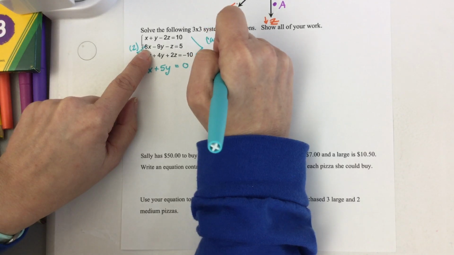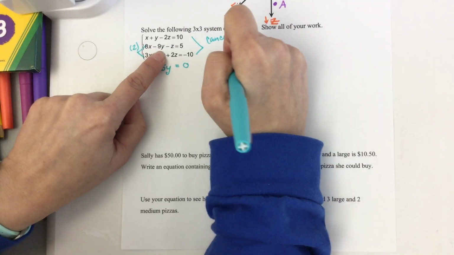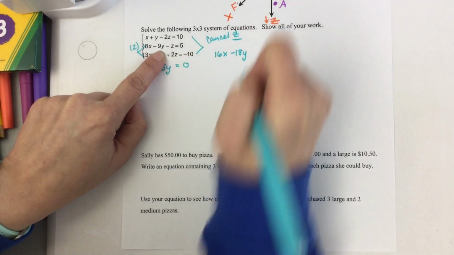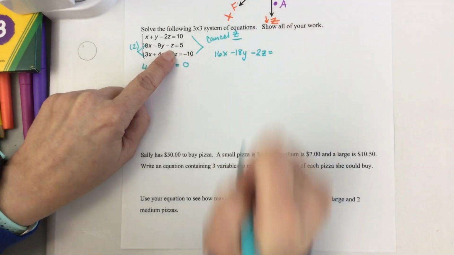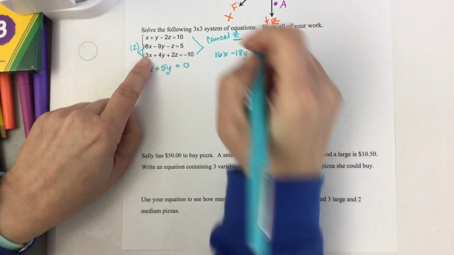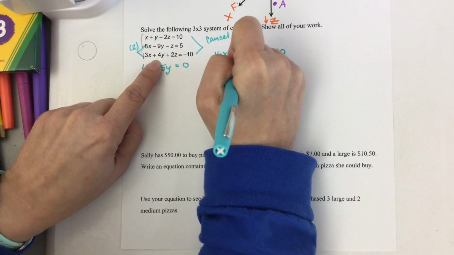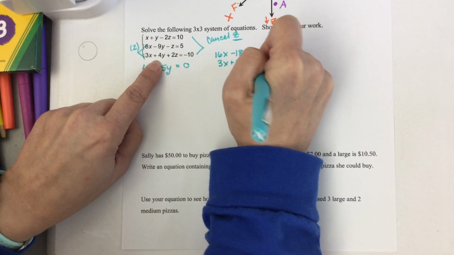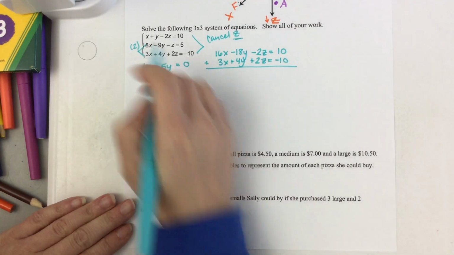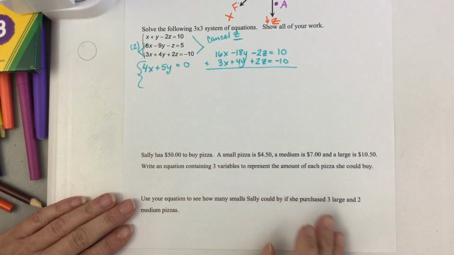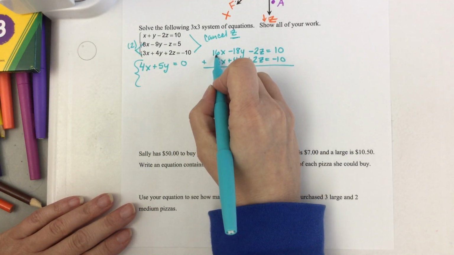2 times 8x is 16x. 2 times negative 9 is negative 18y. 2 times negative z is negative 2z. 2 times 5 is 10. I'm keeping the bottom the same because my goal here was to cancel z. So now when I add them together, I'm just going to go ahead and put it over here because it will give me my 2 by 2.